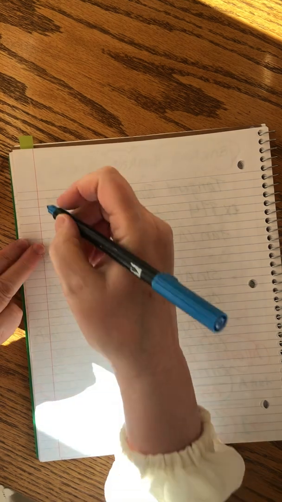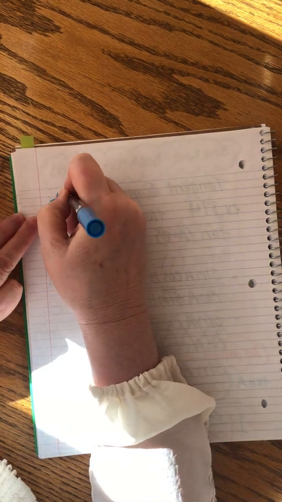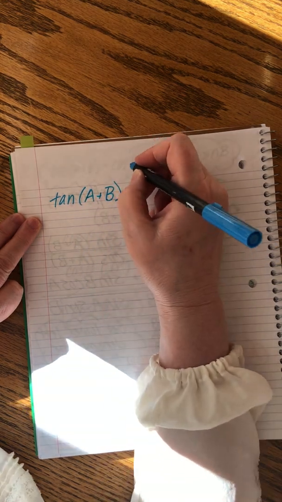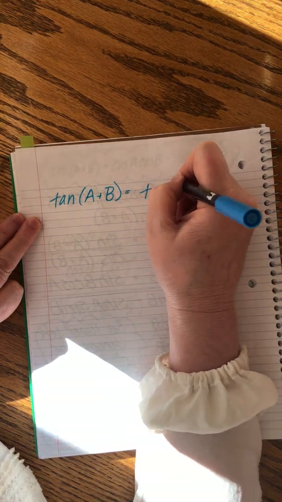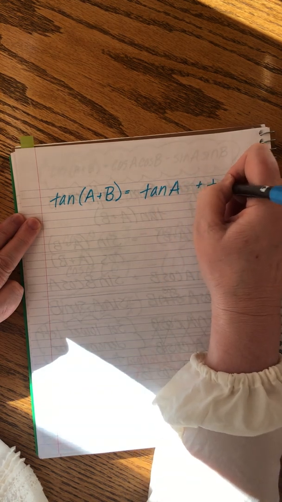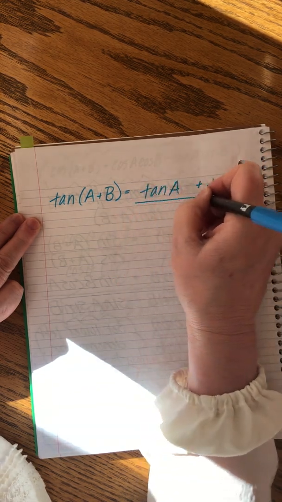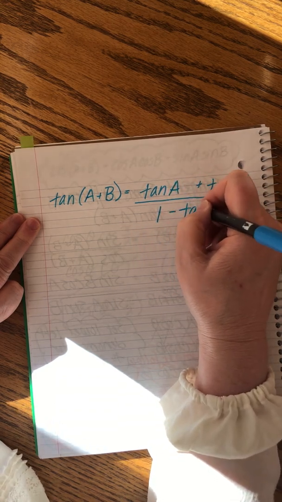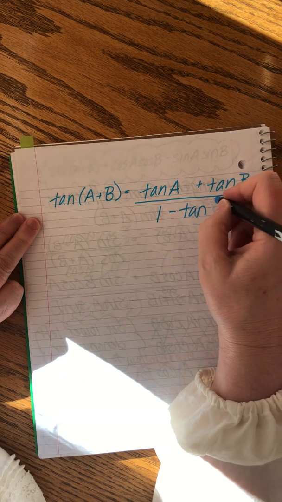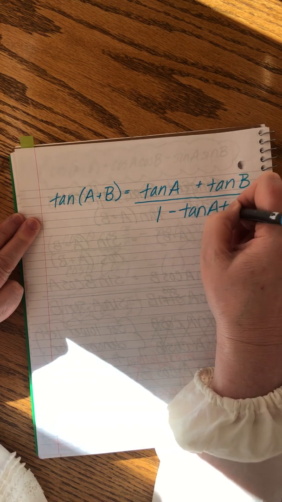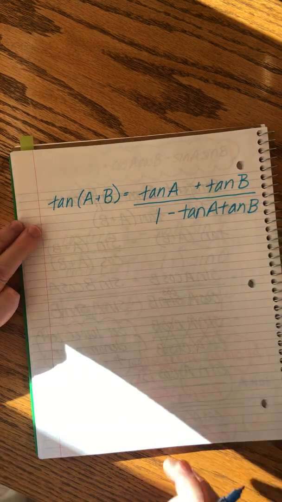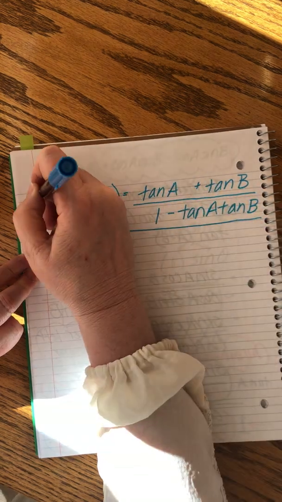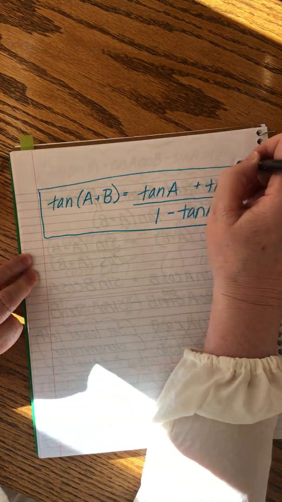And I get that we had the tangent of A plus the tangent of B over 1 minus the tangent of A times the tangent of B. They multiplied together in that last one. This is our answer, and now this is an identity that we can use on tangent identity problems.